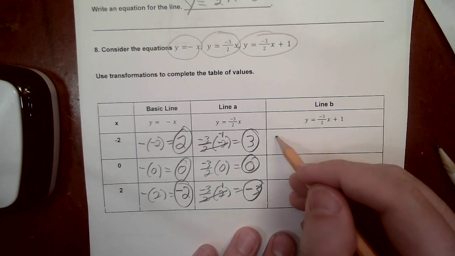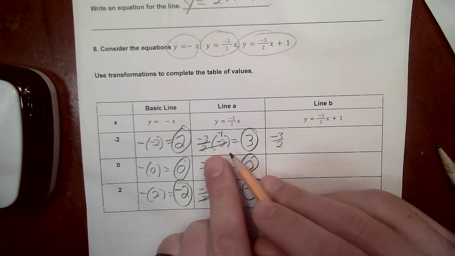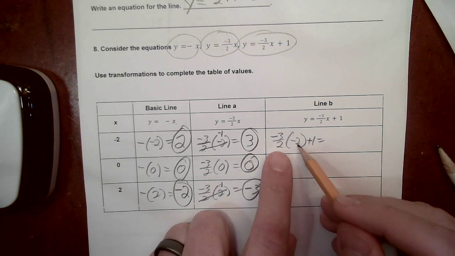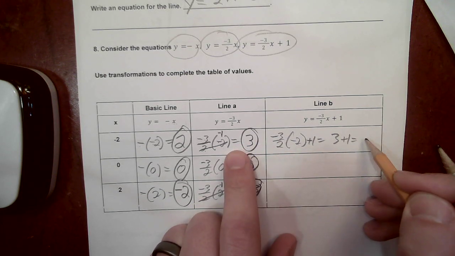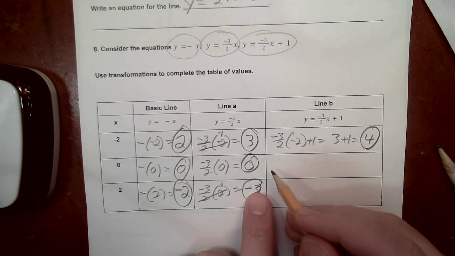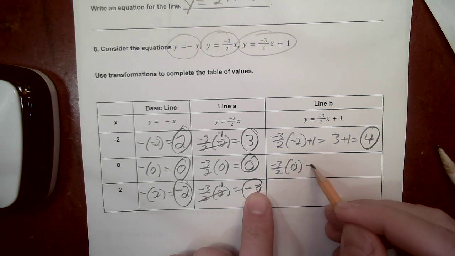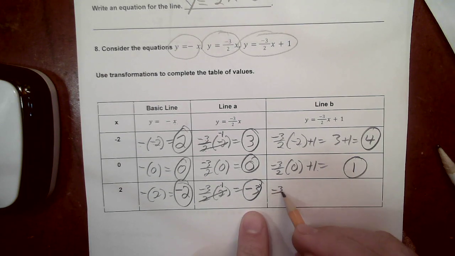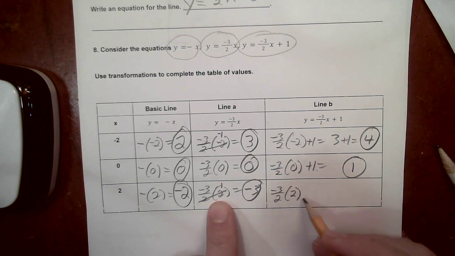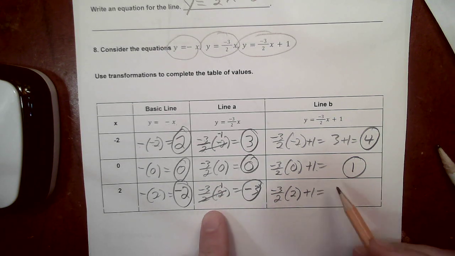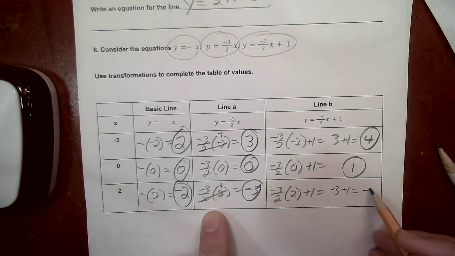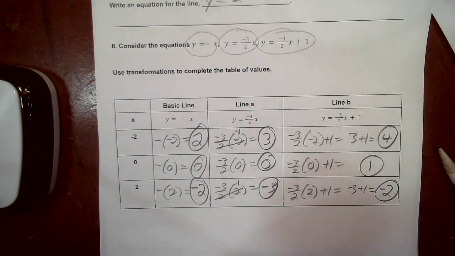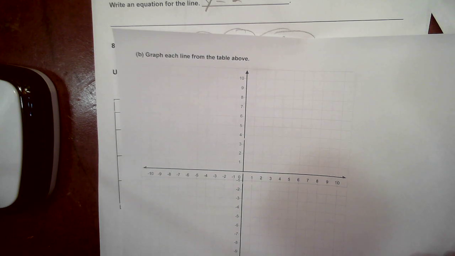Last one. -3/2, so it's really the same as this. And then I have the +1 at the end. I already know that this is 3. And then I have to do a +1. So it's kind of nice when it's similar. 0 + 1, 1. Last one. If I've already done the work over here, I have it halfway done, right? This is -3 + 1, which is -2. All right, I think we have to plot these now. Yeah, graph each line from the table above.